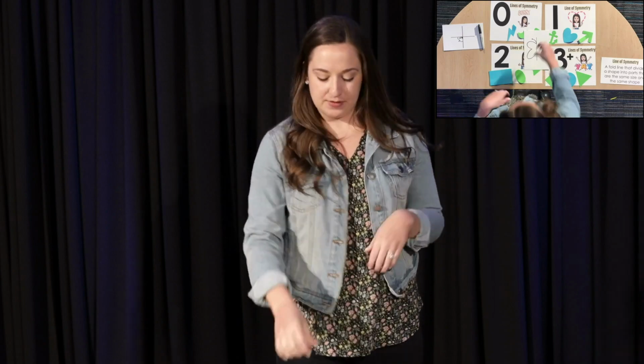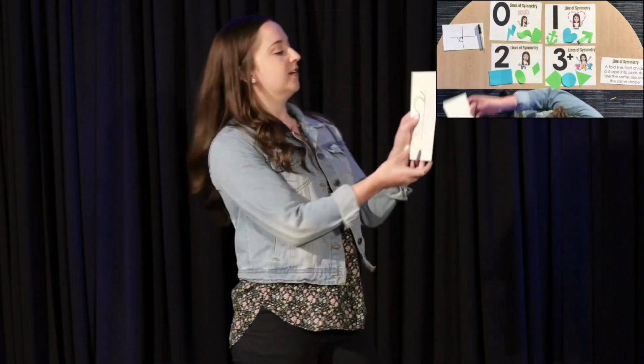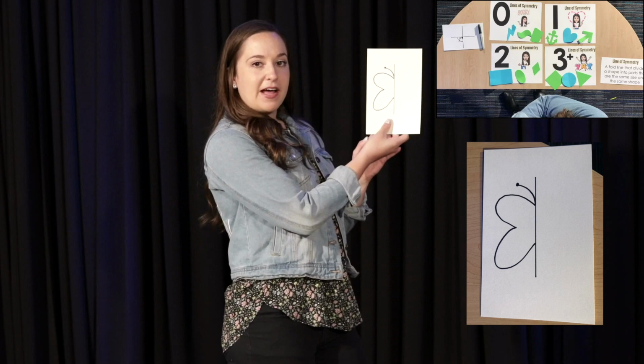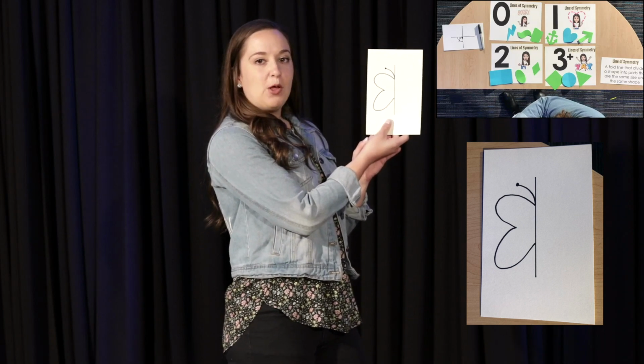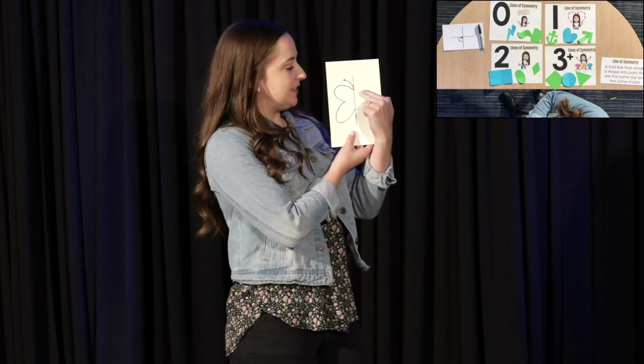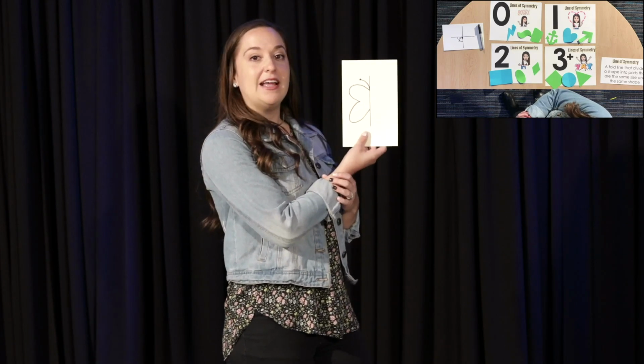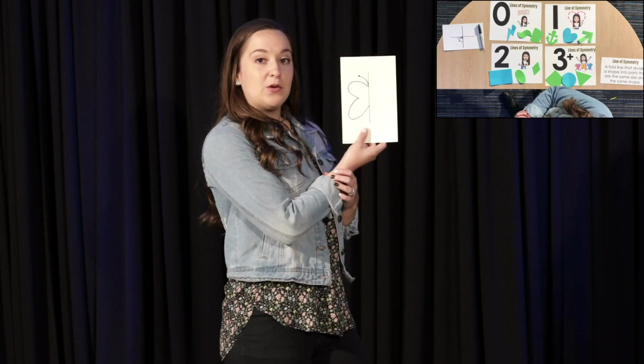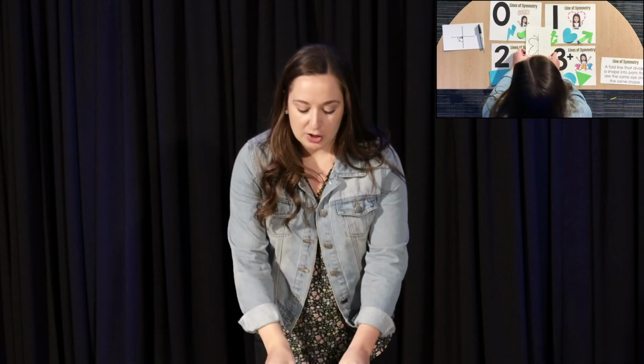Then on one half, you want to create half of a shape. So as you see here, I created a half of a butterfly. So your shape can be as simple or as fancy as you want. The key is the shape has to touch back to the line of symmetry at 2 points. Then once you've done that, you're gonna wanna draw the other half of the shape using symmetry.